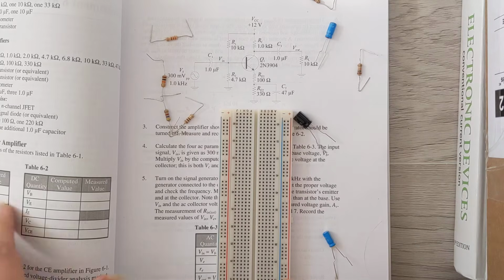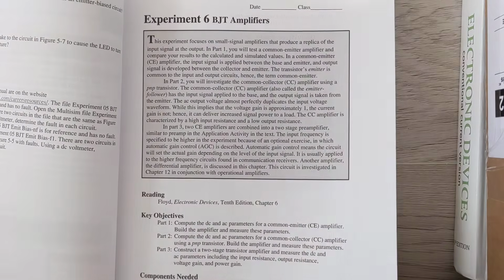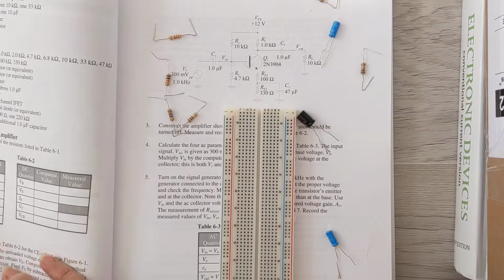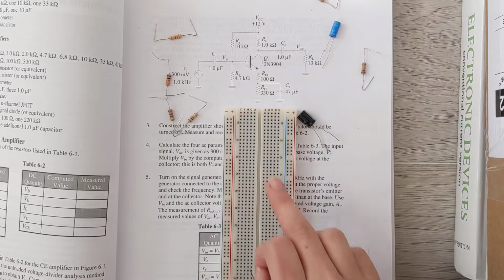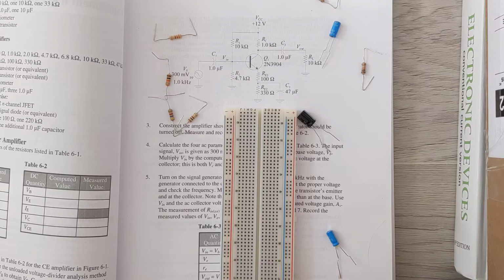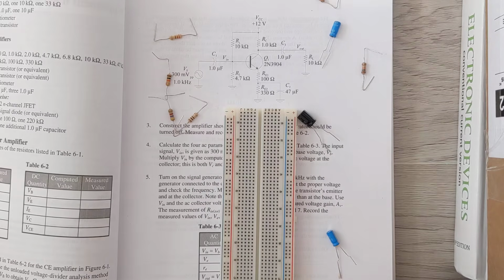Hi everyone, this is the promised video of the lab experiment that I wanted to show you. This is experiment 6, part 1, the common-emitter amplifier. As you can see here, we have the swamped common-emitter amplifier. Today I'm going to go step by step and show you how you should put this circuit together.